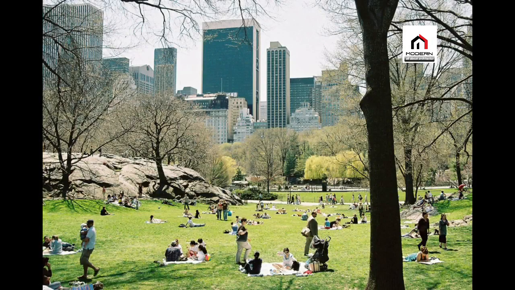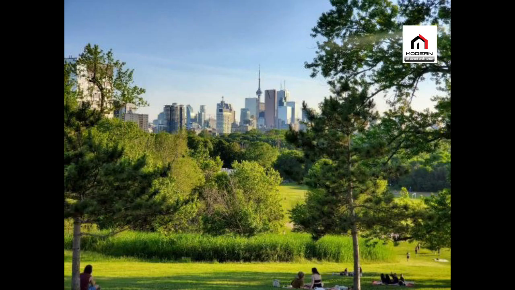First, reconnecting city dwellers with nature. Simulating nature within the dense industrial urbanization of cities. Using balconies with hanging gardens to bring nature to the floors of tall buildings.